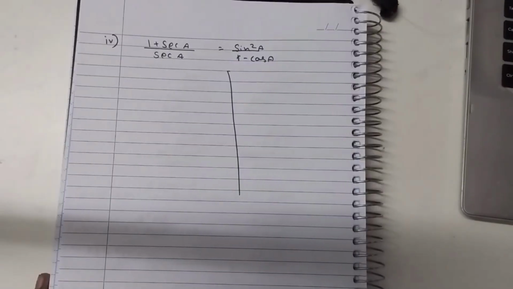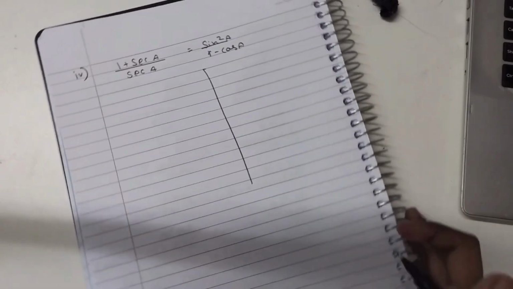In the fourth question, they're asking us to prove that 1 plus secant A by secant A is equal to sine squared A by 1 minus cos A. So they've given us a hint that we need to simplify both the right hand side and the left hand side.